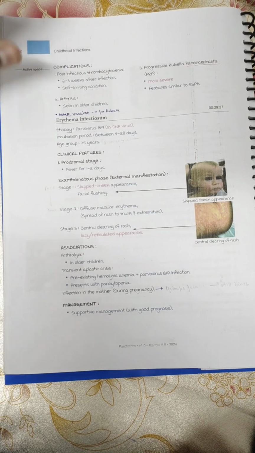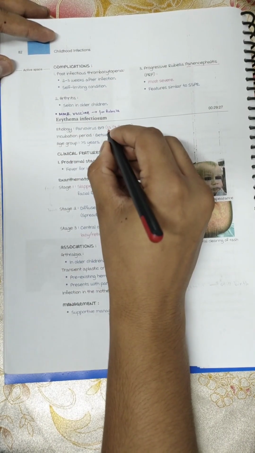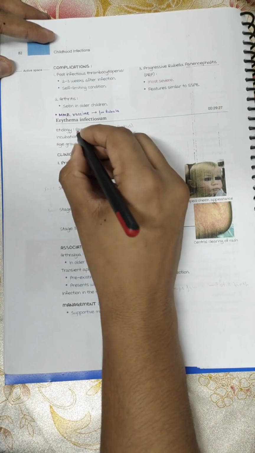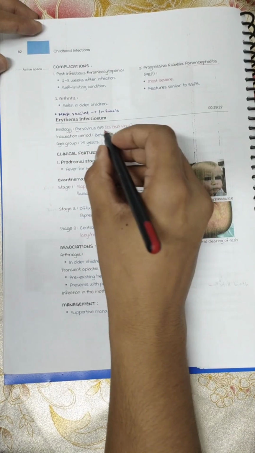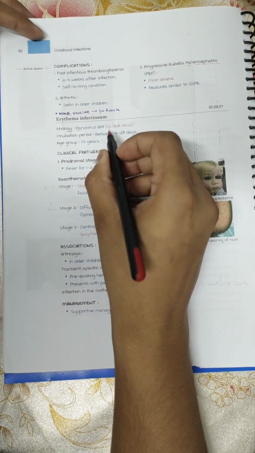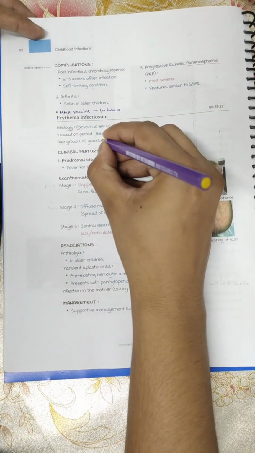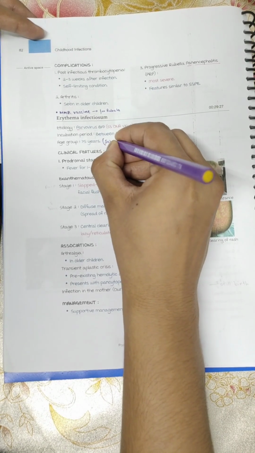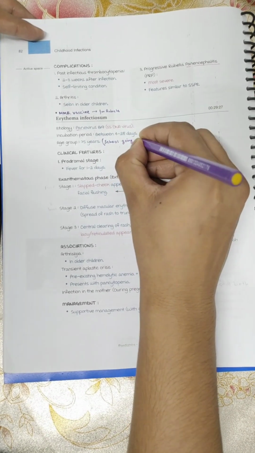Now let's talk about Erythema Infectiosum. Erythema Infectiosum is caused by parvovirus B19. It is a single-stranded DNA virus. Parvo is single-stranded and DNA, obviously. The incubation period is 4 to 28 days. The age group is more than 5 years, that means school-going children can have this.